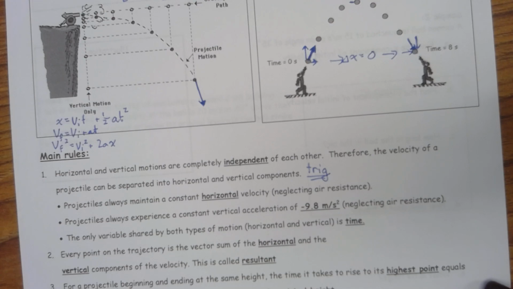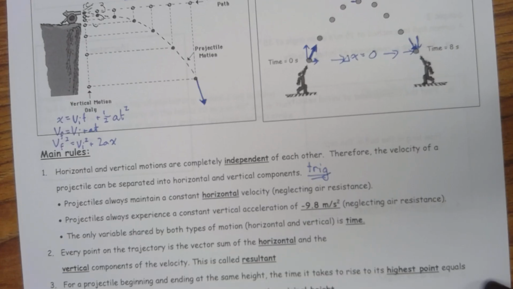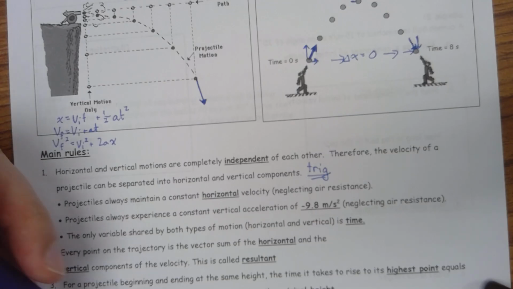A maximum range for a given initial velocity is obtained when the angle of projection is 45 degrees. This is only also when it lands at the same height. So if I put something on a platform, this changes things. If I'm trying to shoot something up to a balcony, it changes things. But if I have a maximum range at 45 degrees, I'm talking about something that starts and ends at the same height, like a ball getting kicked off a football field up and then back down. That means it's landing at the same height it was launched at.